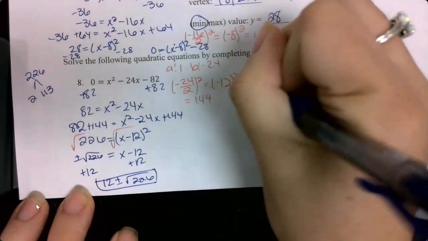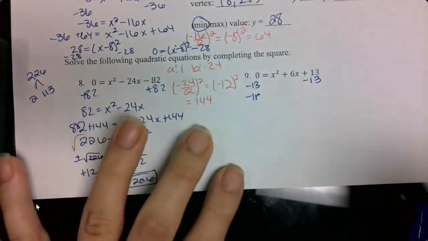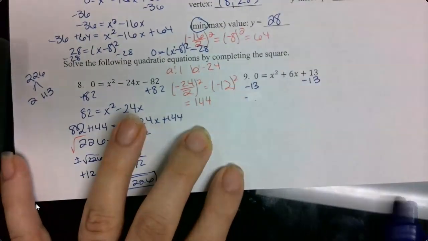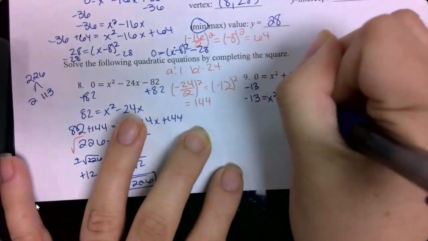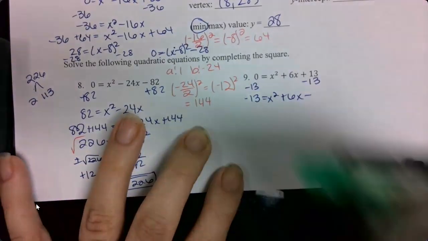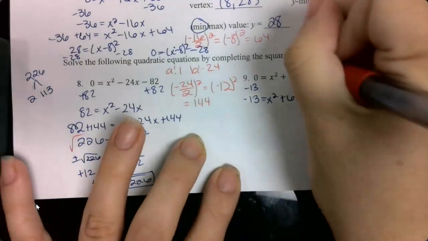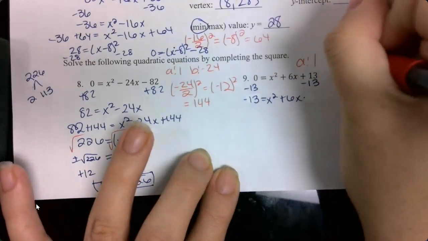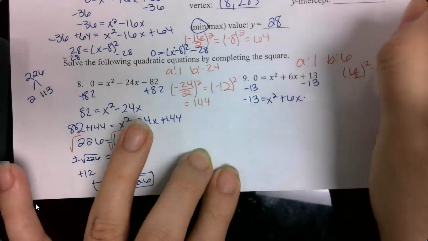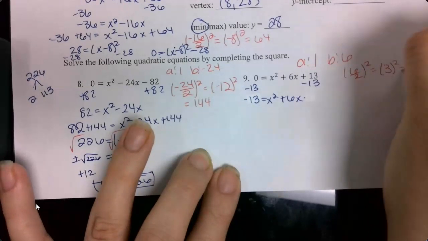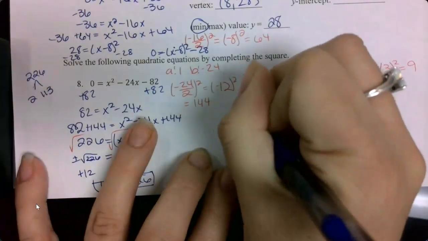I'm going to start off by subtracting 13 on both sides. So I get negative 13 equals x squared plus 6x. There's no number there now. Then I want to label my a and b. My a is 1, my b is 6. And I'm going to do half of 6, which is 3. 3 squared is 9. So I want to add 9 to both sides.